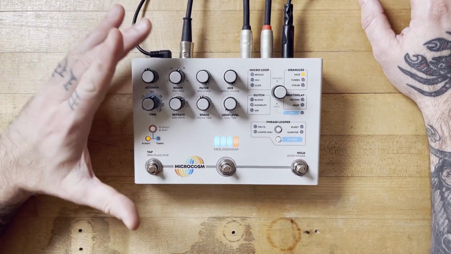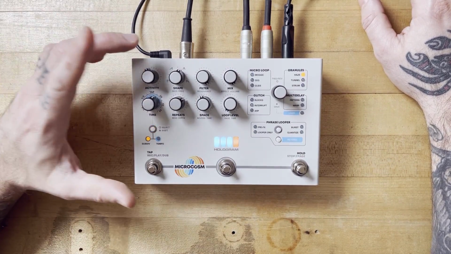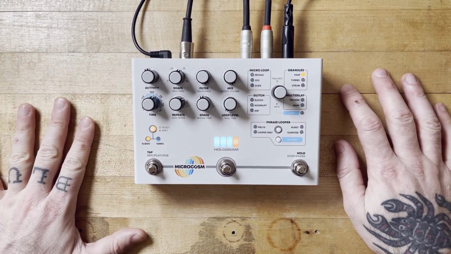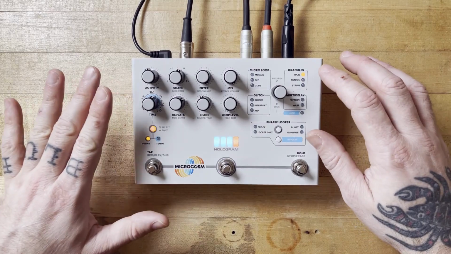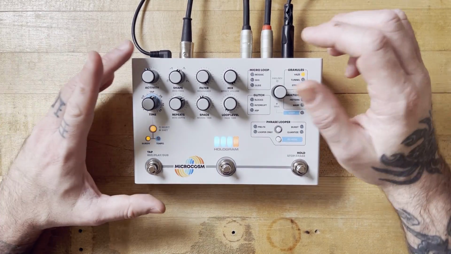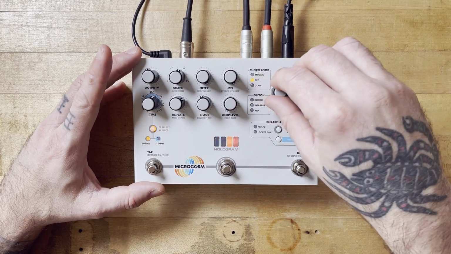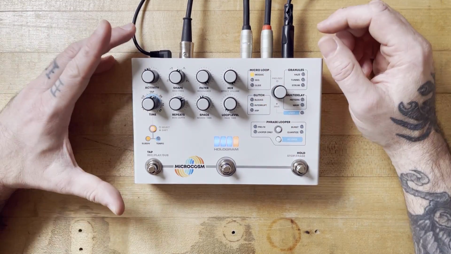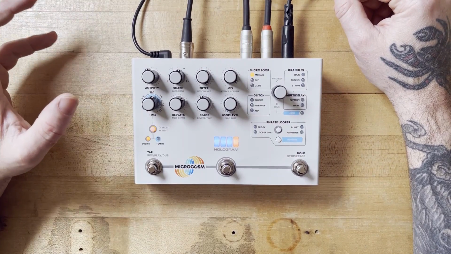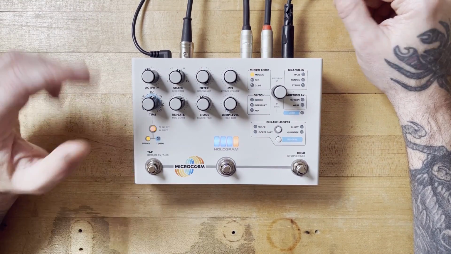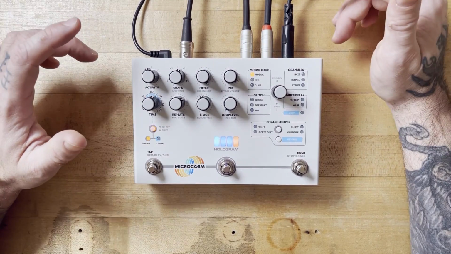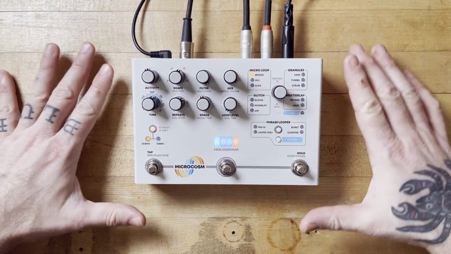Just analyze all the different algorithms and possibilities that this pedal offers. It's a very, very interesting one. It has a lot of stuff going on and a lot of different sounds that come out of it. It's one of those pedals where it's very hard to know what's happening inside. There's not really a way to modify the algorithm, but you just embrace what it does.